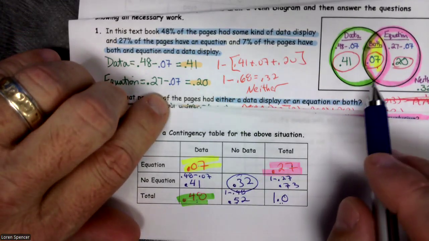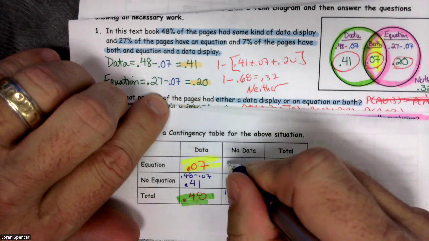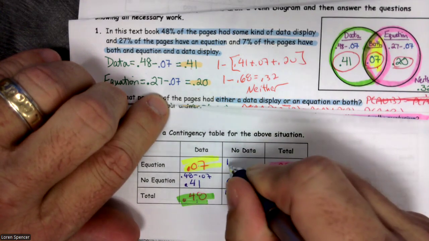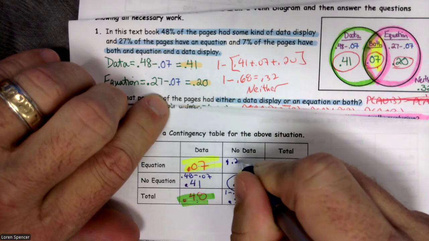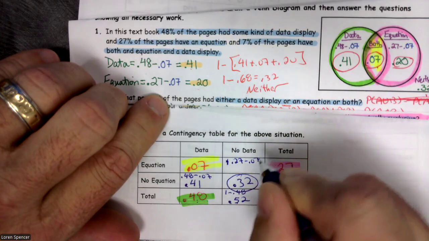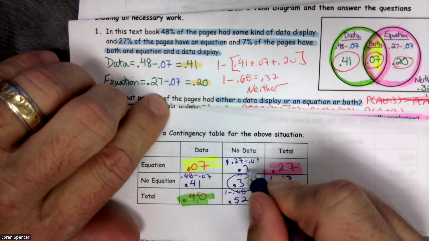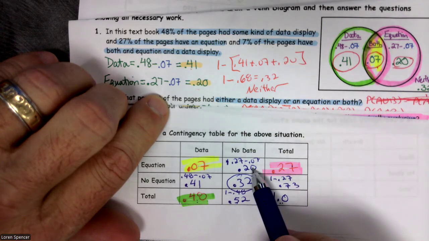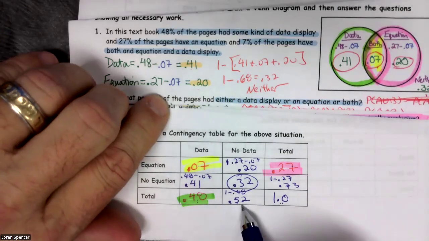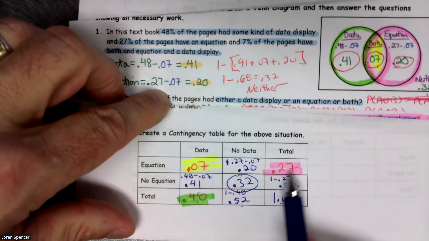Amazingly, I know this isn't really shocking to you, but this is going to be 0.27 minus 0.07, and 0.27 minus 0.07 gives us 0.20. And 0.2 plus 0.32 is 0.52. So all the rows and all the columns have to line up.